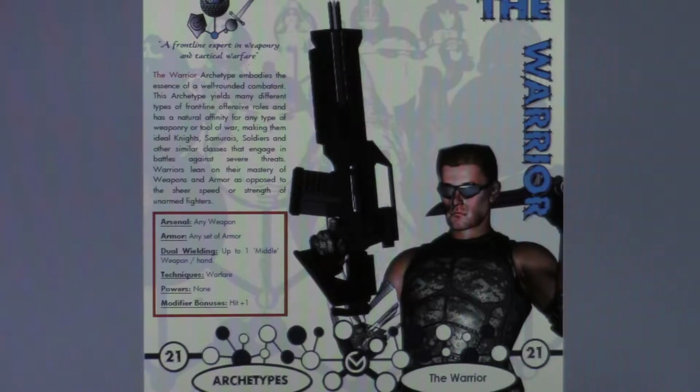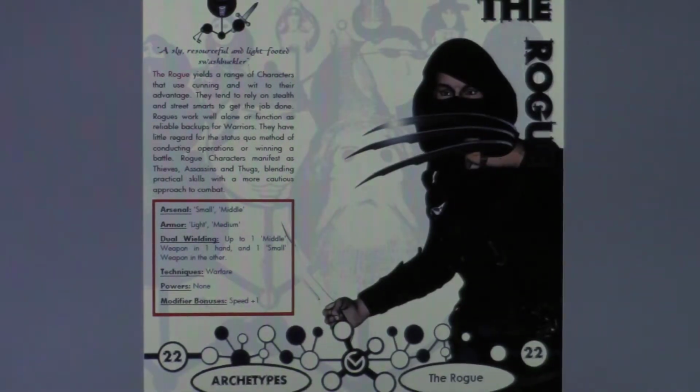The warrior archetype is your frontline fighter, your ranged fighter, the guy that wears heavy armor. He's your powerhouse in any system. He's often seen as a knight, a paladin, a soldier, a SWAT police officer, something very combat intensive. That's what this archetype assumes. The next archetype is your rogue, which is your thief, your assassin, your swashbuckler. Somebody that relies more on stealth or a little more strategy, or evasion when it comes to combat.